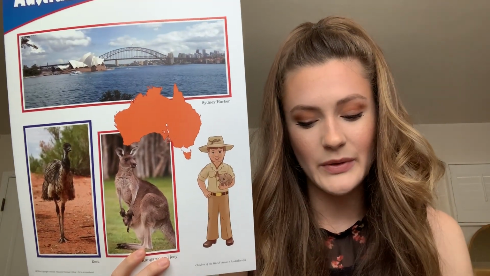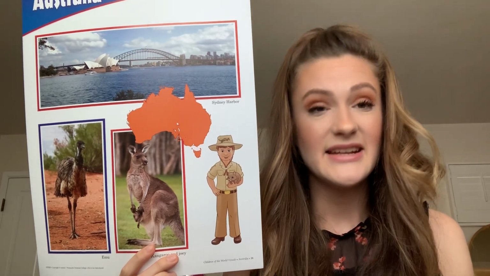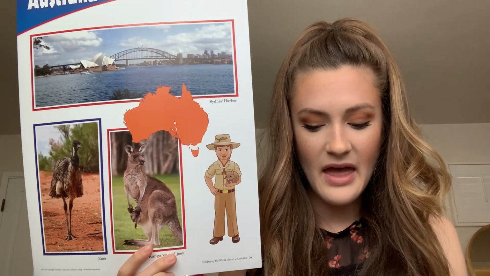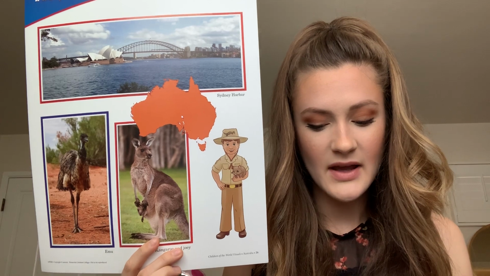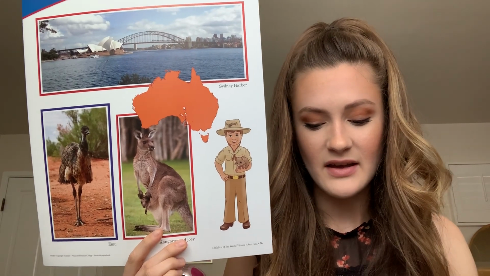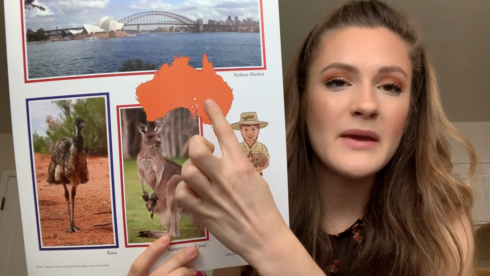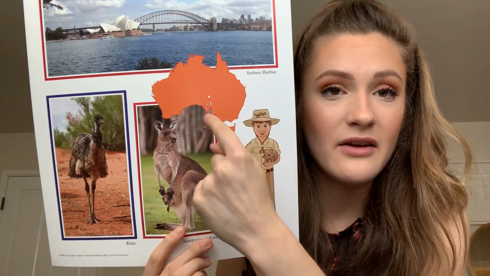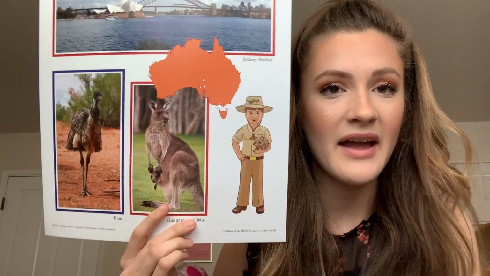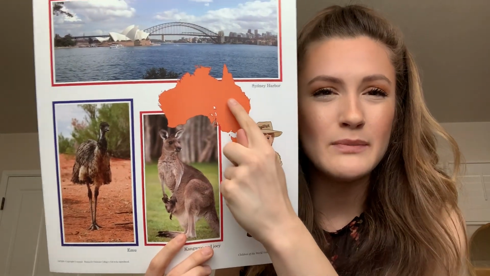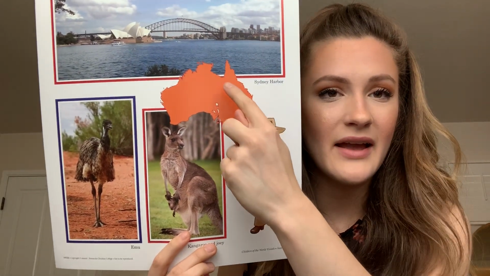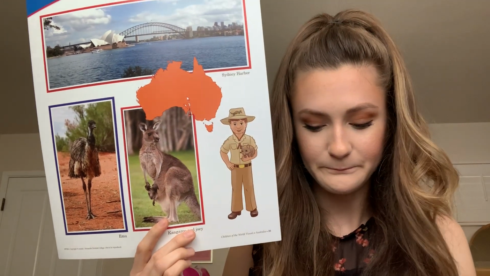Now, most of the people who live in Australia live in cities next to the ocean. They love water sports like swimming, surfing, skin diving, sailing, etc. So most of the people that live in Australia are going to live along the edges of the island. In the middle is mostly desert, and so they like to be by the ocean, okay?